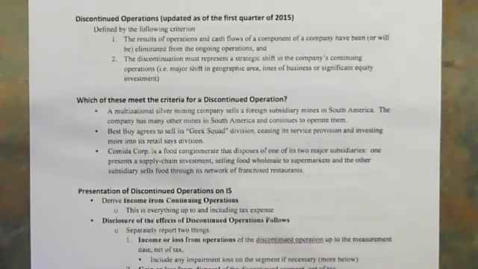Welcome back. This represents part two of the income statement lecture series. If you recall, now we're going to be working from the below the line items. This is all new information, so it's definitely something we're going to cover in depth. But one of the new pieces that comes in below the tax line, if you remember, are discontinued operations. Now, discontinued operations are defined by criteria that were updated as of the first quarter of 2015.